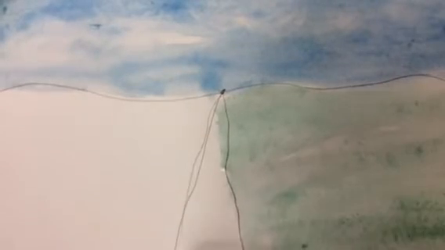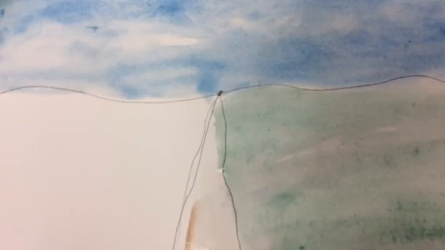So now the path, I can do my path, and again I can do dark and go back and gradually get lighter and lighter and lighter. And then I'm going to show you how we're going to add buildings.